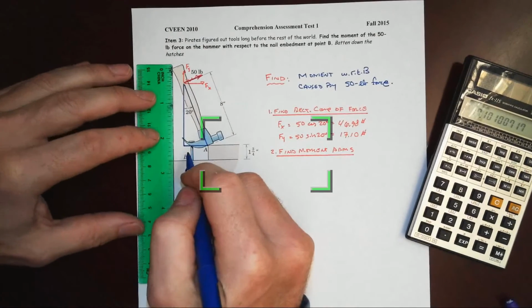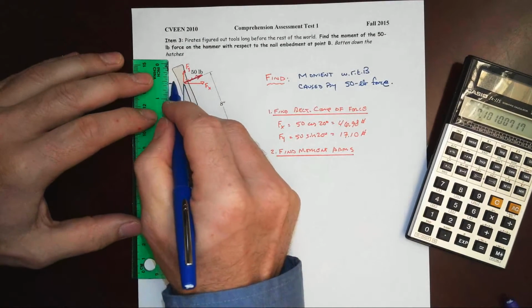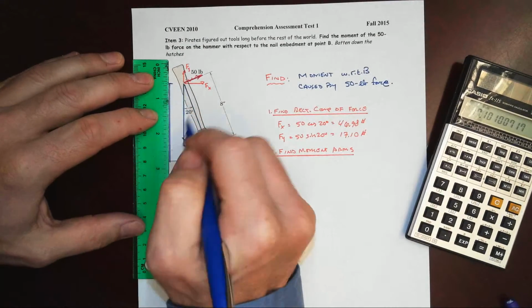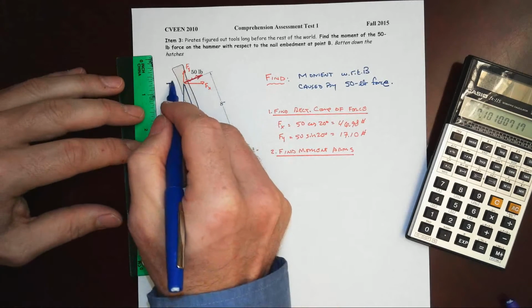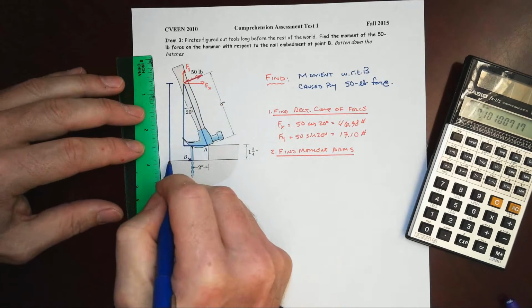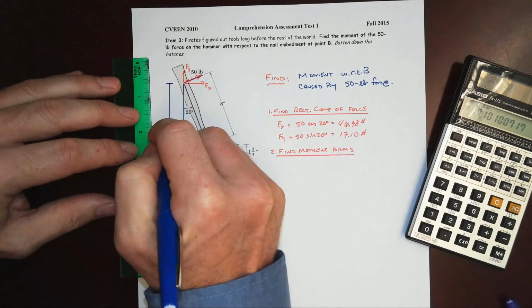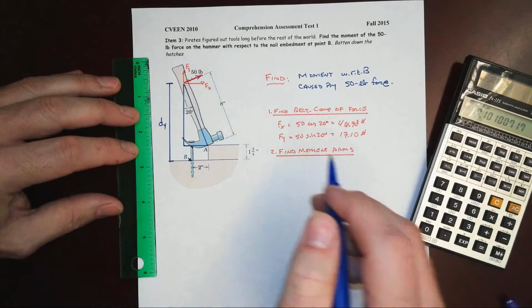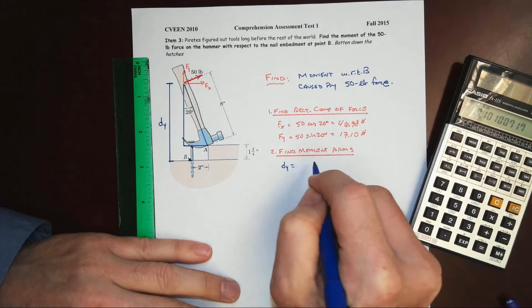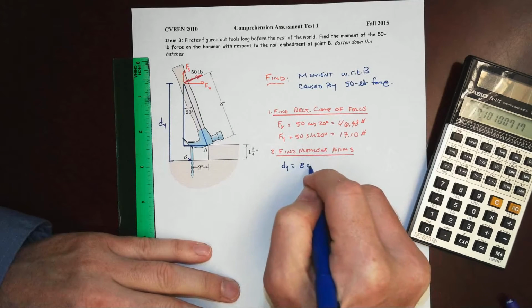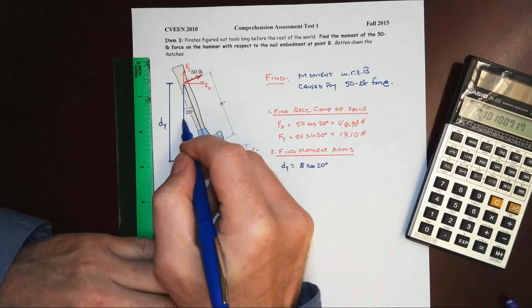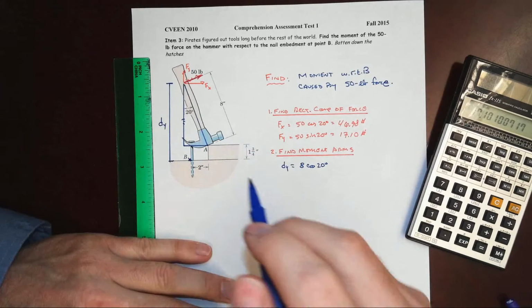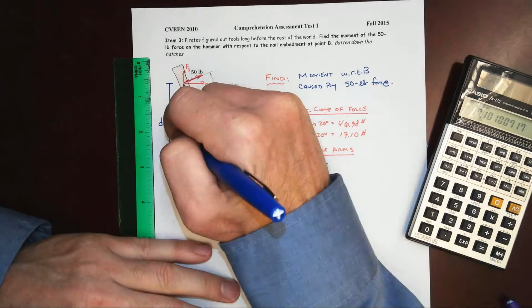And so, oh, hey, that means that this total perpendicular distance from the x component force down to point B, all that piece of y, is going to be equal to 8 times cosine 20 degrees. That's this portion here of the right triangle.